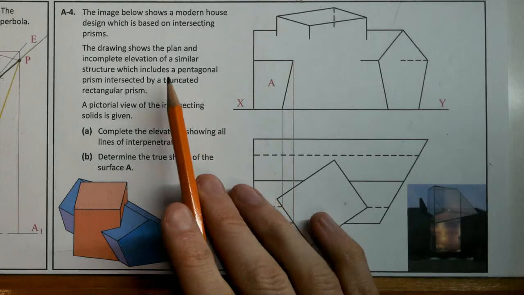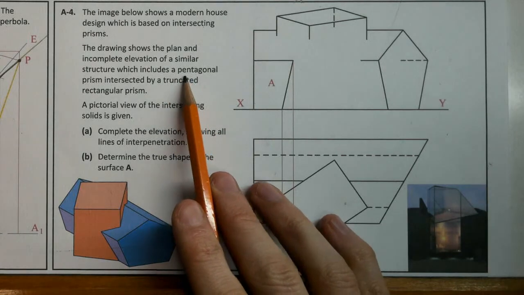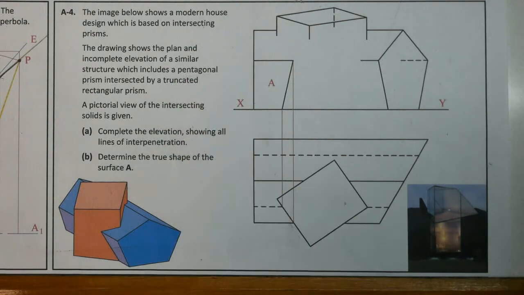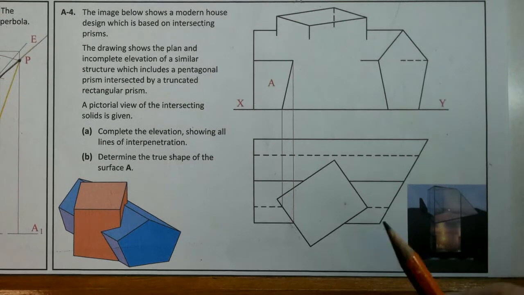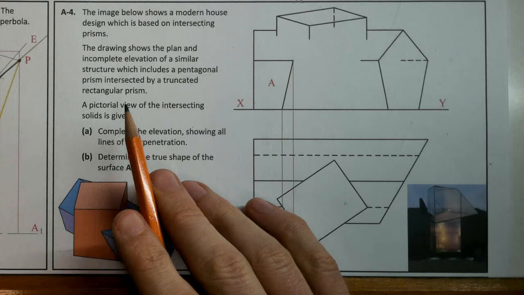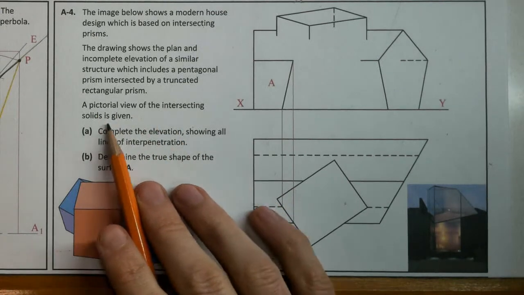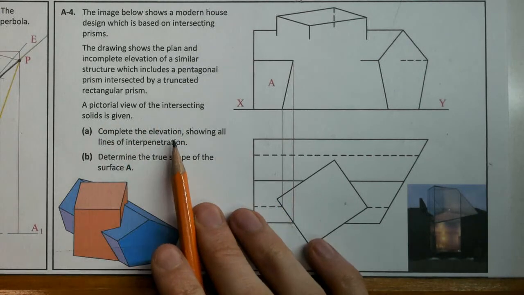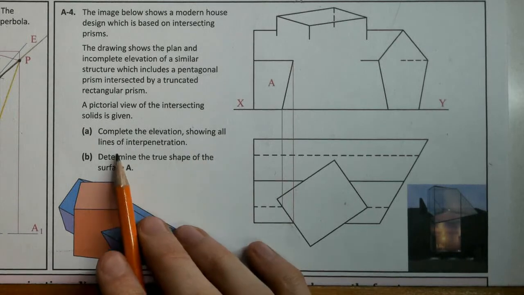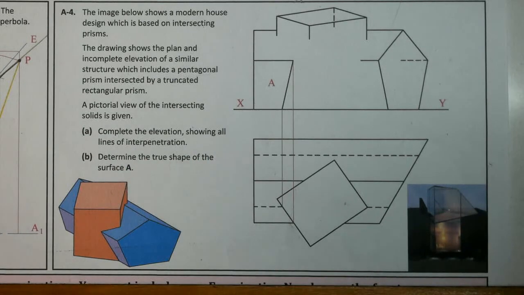Okay, and there's nothing to say that it's a regular pentagonal prism, so we can't take that for granted. So a pictorial view of the intersecting solids is also given. Complete the elevation showing all of the lines of interpenetration.